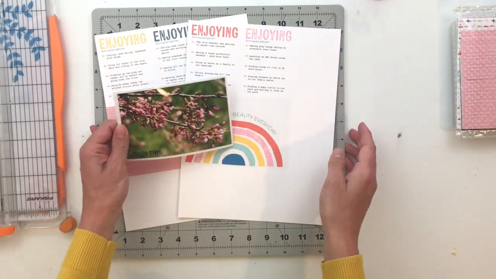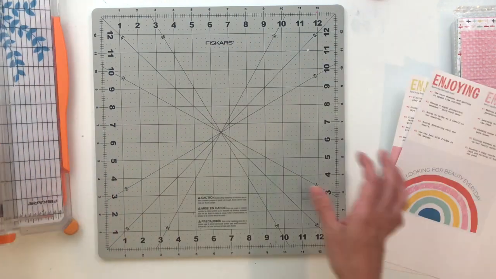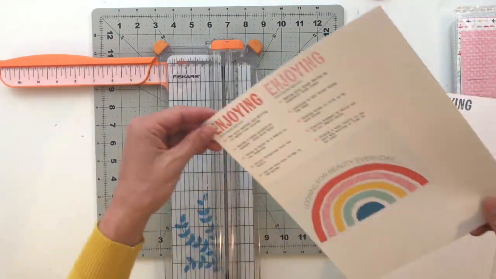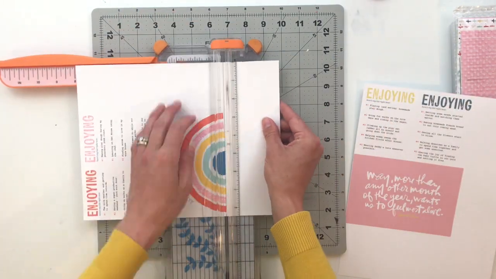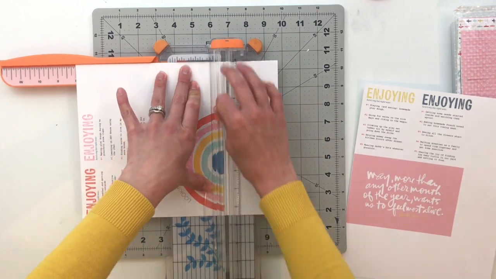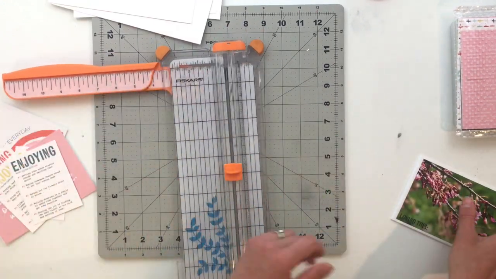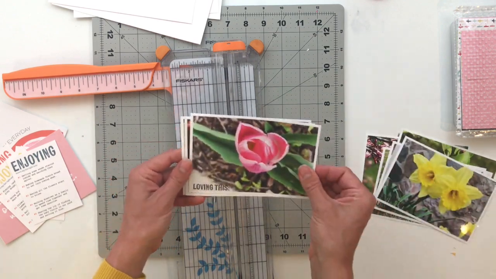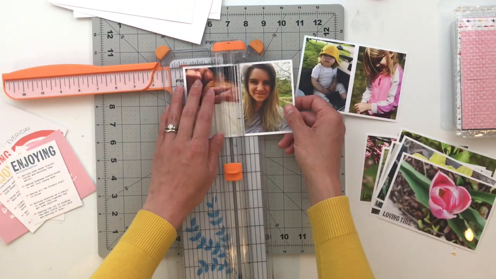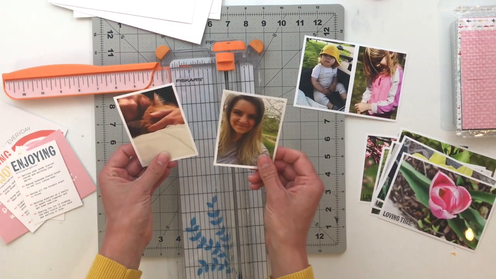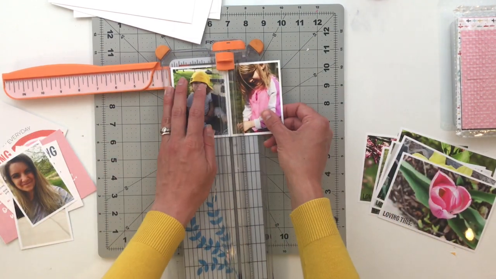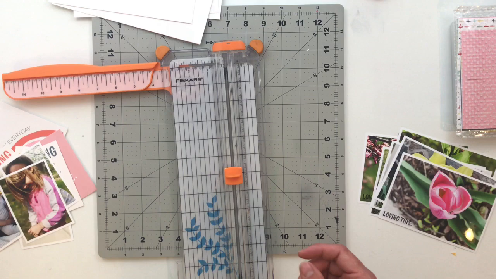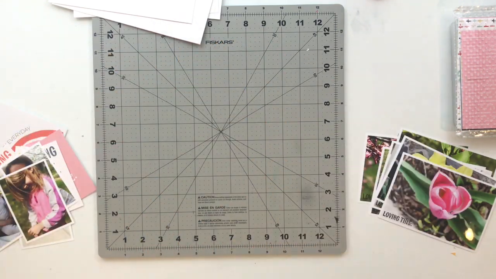Okay, so I'm going to get started by cutting out all of these journaling cards and cutting the 2 3x4 pictures out of the 4x6 photo paper. And then we are going to get this spread set up on my desk in its entirety, because all I'm going to do is just add a few embellishments to the spread. It's going to be a super, super easy week here.